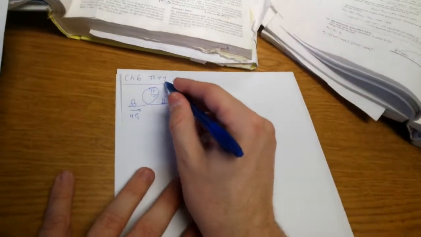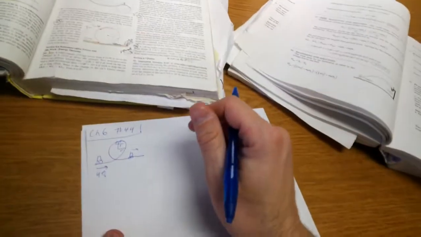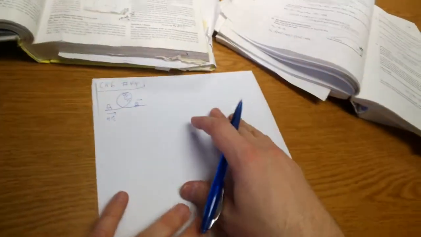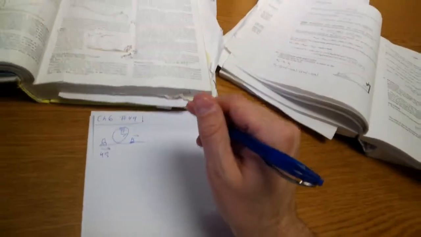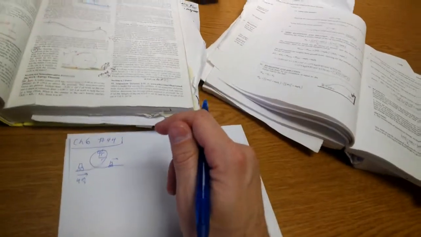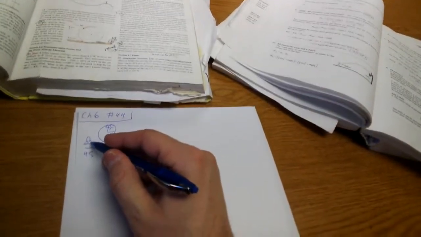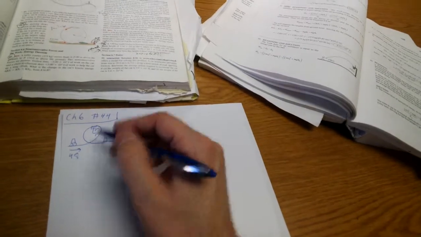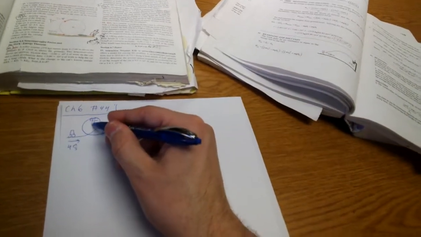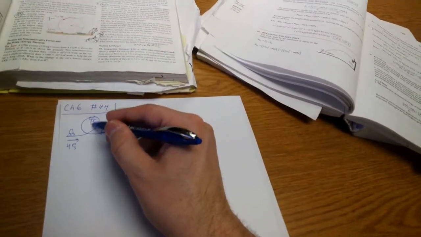This is problem 44 from chapter 6. Chapter 6 is all about conservation of energy and work done by non-conservative forces and all that. But we have a car that's going to be going around a circle. So odds are, if we've got a radius here, r, and I've relabeled it here this way, that'll make sense why I did that in a minute.